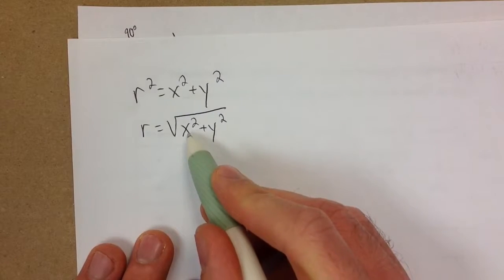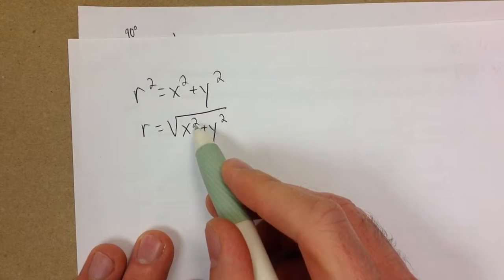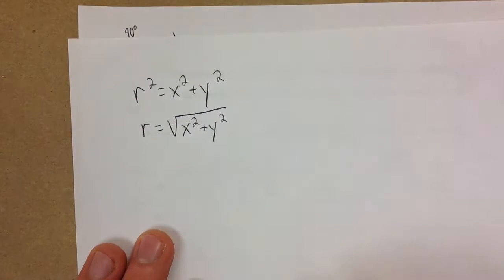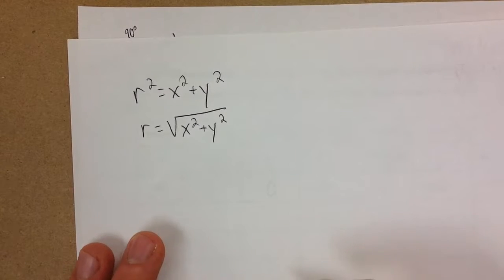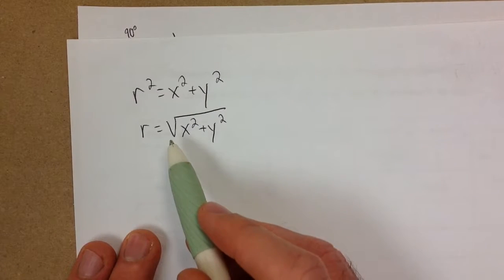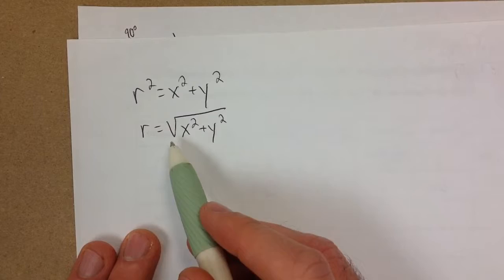If x is negative, when you square it, it's positive, as will be y. I get what you're saying, but using this definition, r is always going to be positive.